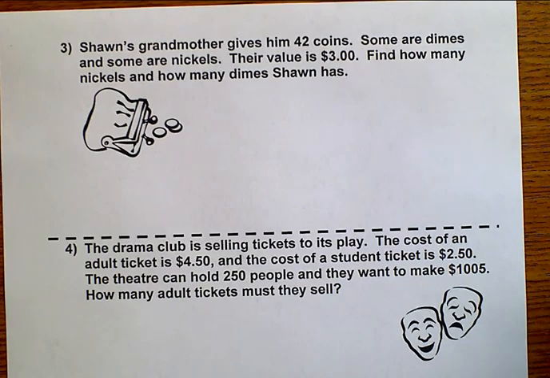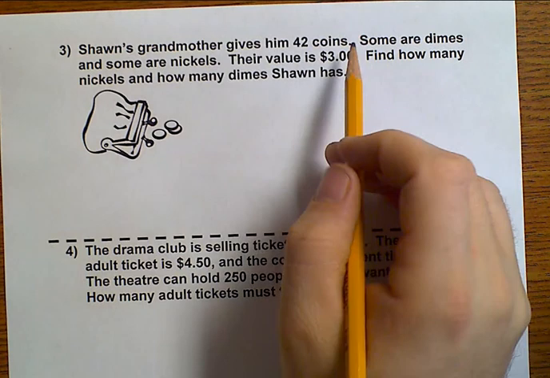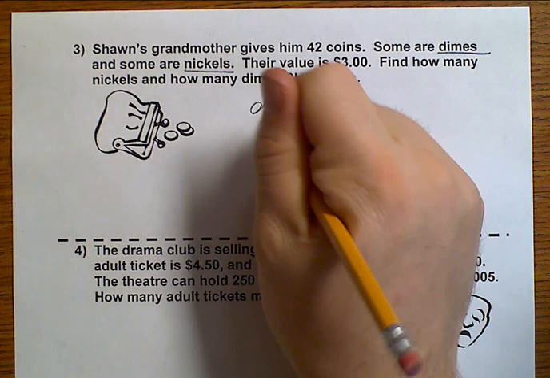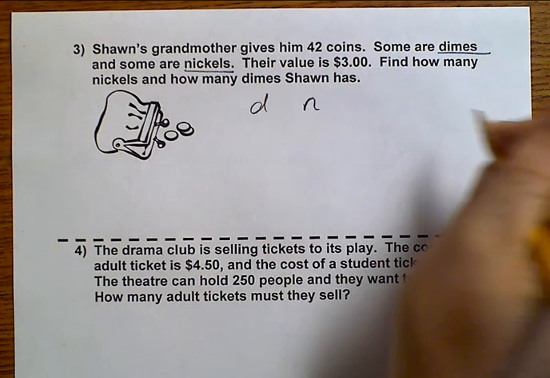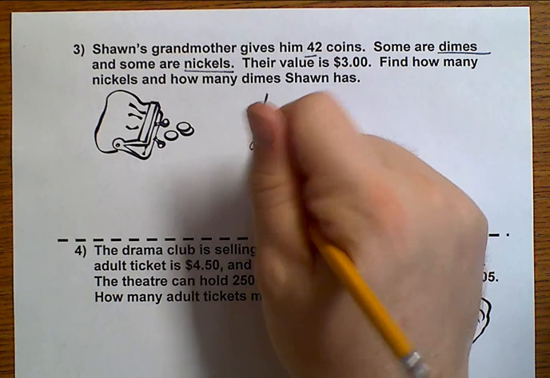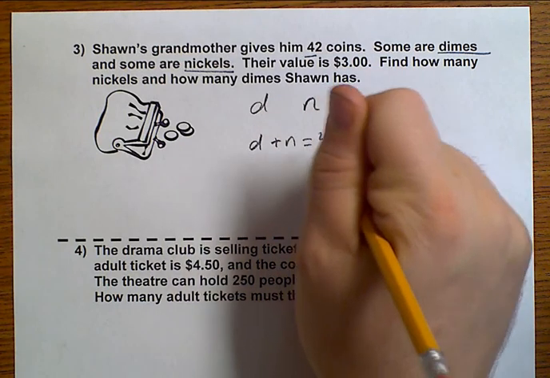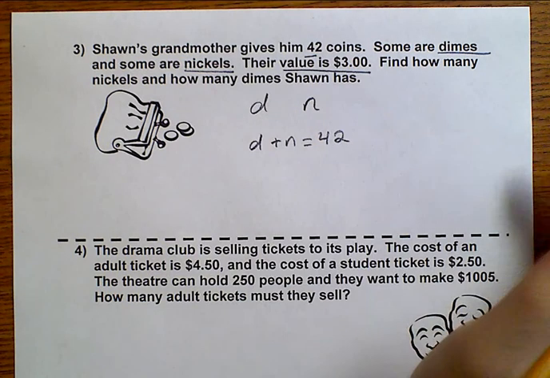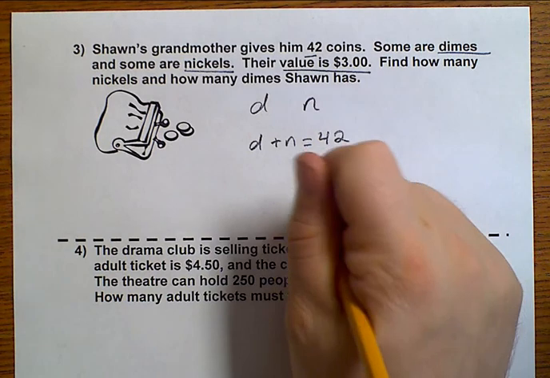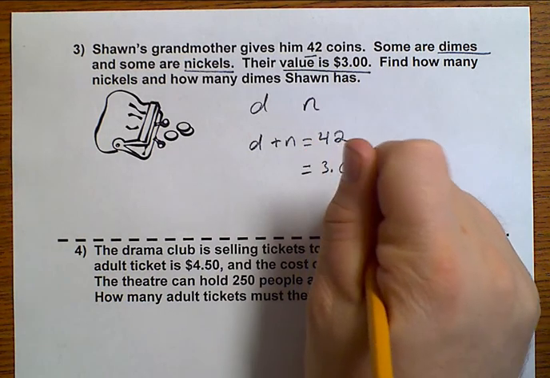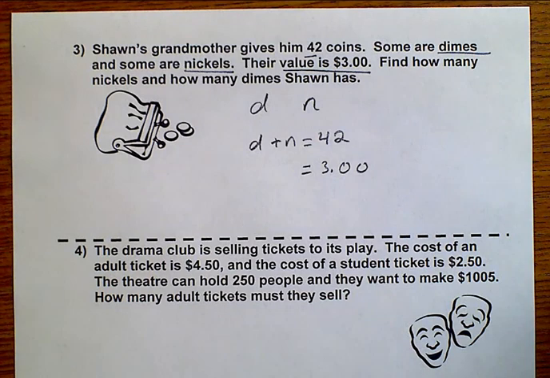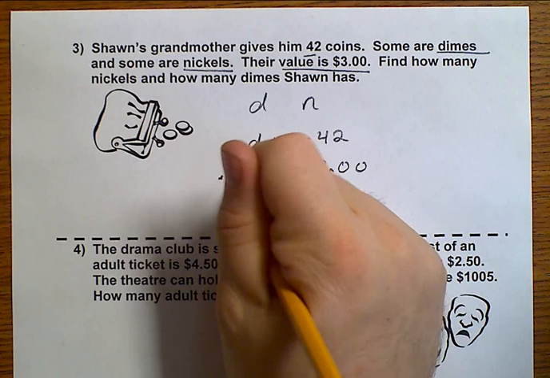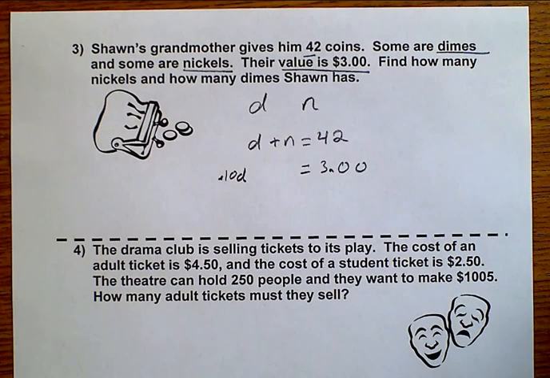All right. Well, Sean's grandmother gives him 42 coins. Some of these coins are dimes. Others are nickels. So that means we've got D and N. And we know that we have 42 coins. So D plus N will equal 42. It says their value is $3. So something is $3. Value. Well, a dime is worth 10 cents. So 0.10 times my dimes, that's the value of my dimes.